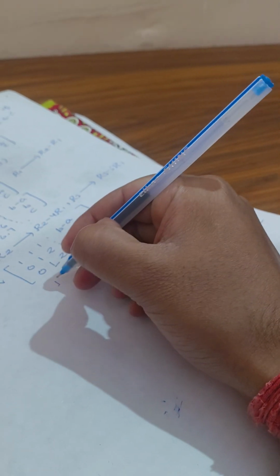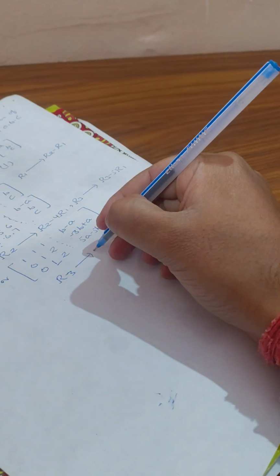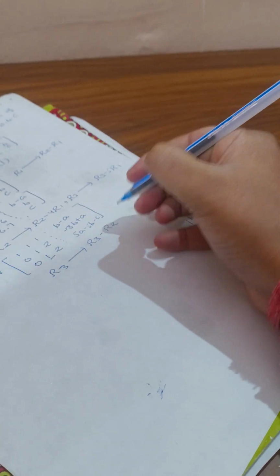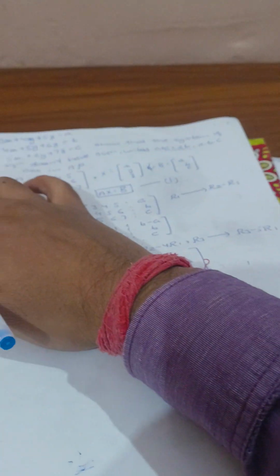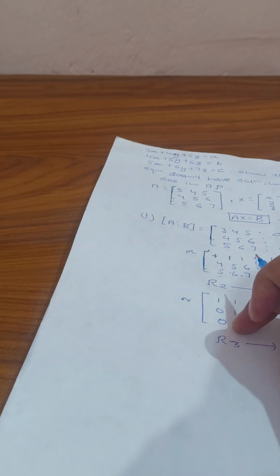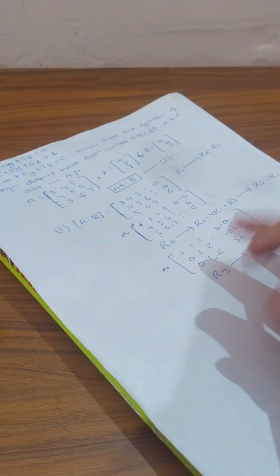So R3 minus R2. Here you are easily able to see that if we subtract R3 minus R2, then this term will be 0 and easily convert into the echelon form, right?